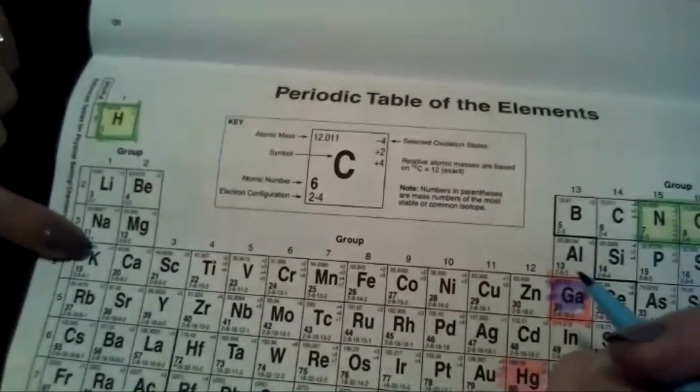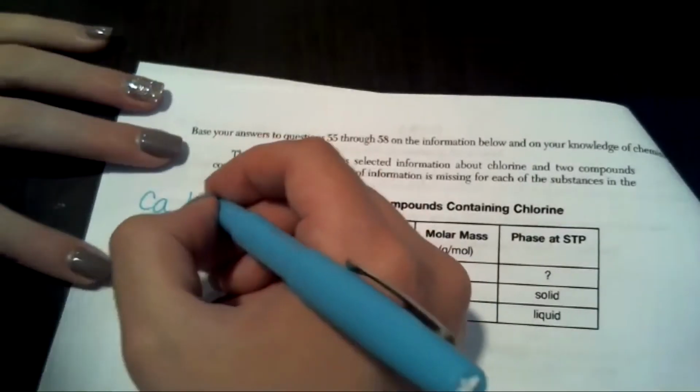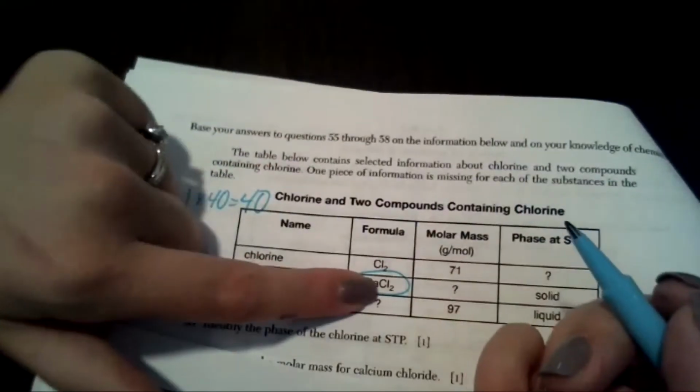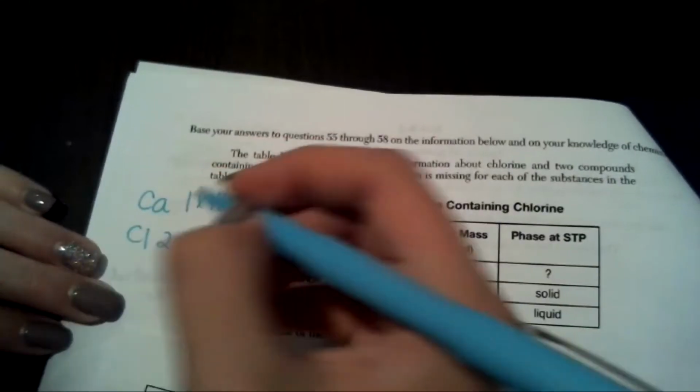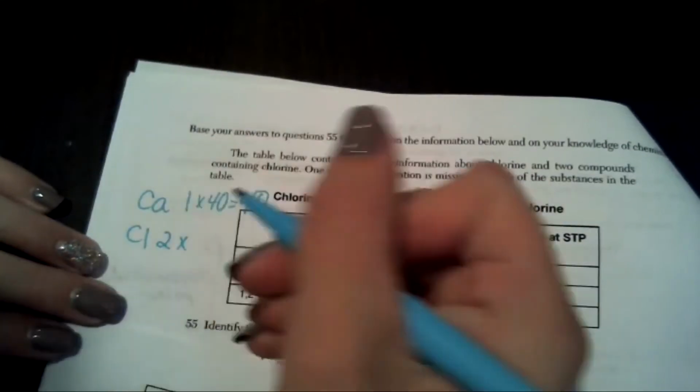Its mass is 40. You can operate in whole numbers. That's fine. 1 times 40 equals 40. For chlorine, I have 2 chlorine atoms. Its mass is 35.4. You can round that to just 35.